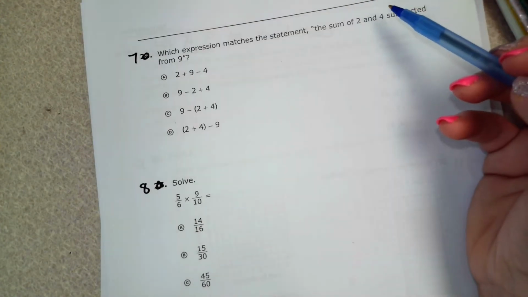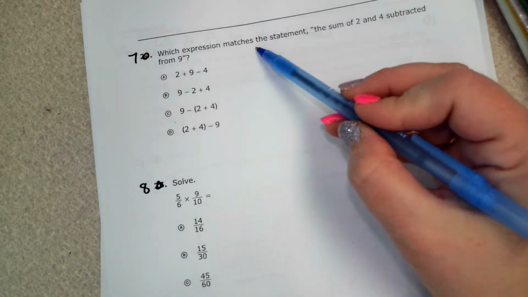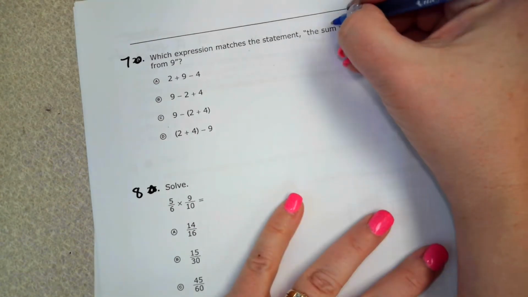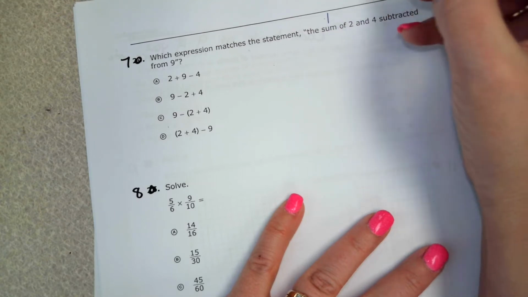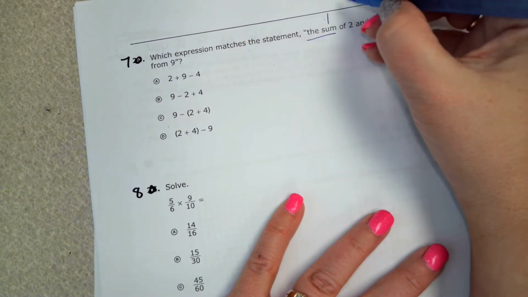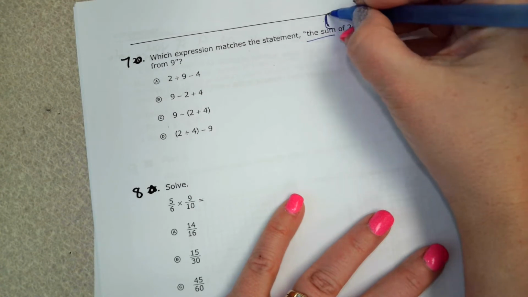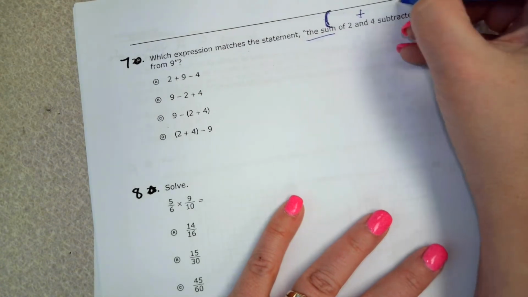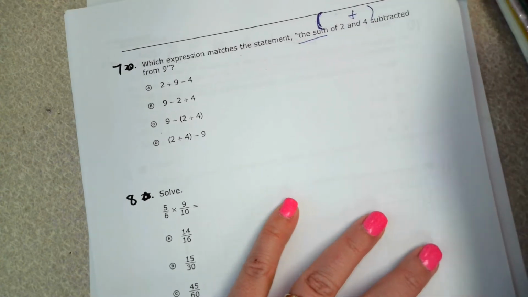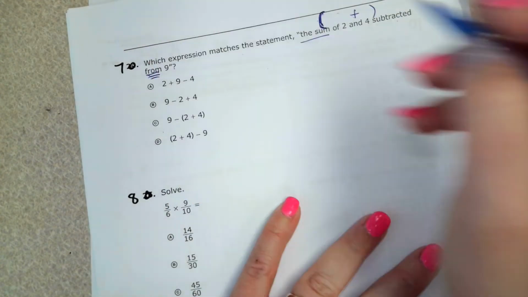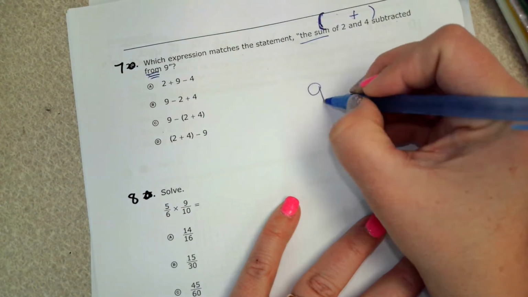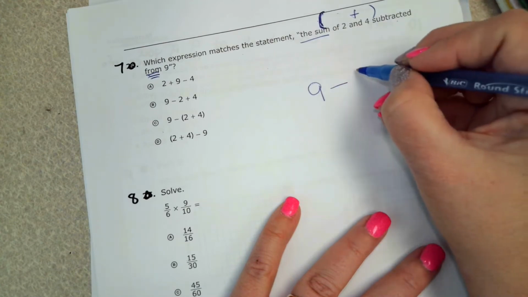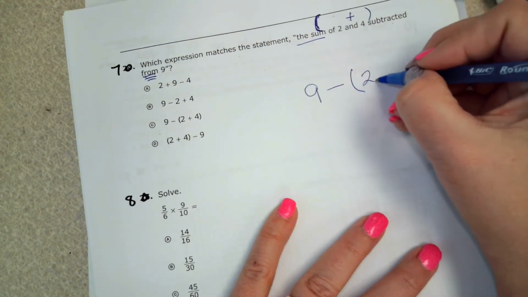Number 7. Which expression matches the statement, the sum of... Sum means I'm going to add, all right? And since I have to do something to the sum, I'm going to put it in parentheses. So, the sum of 2 and 4 subtracted from 9. It's from 9, so 9 has to be first. 9 minus the sum of 2 and 4.